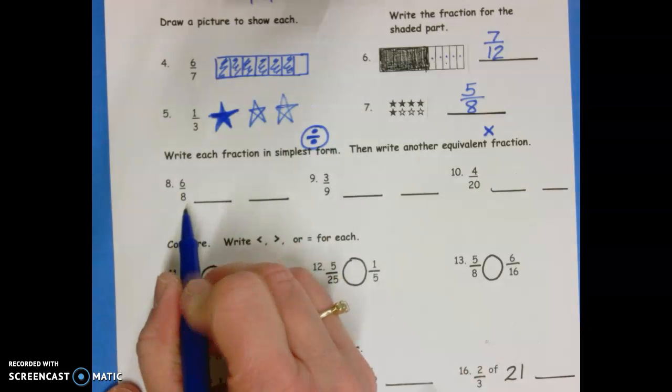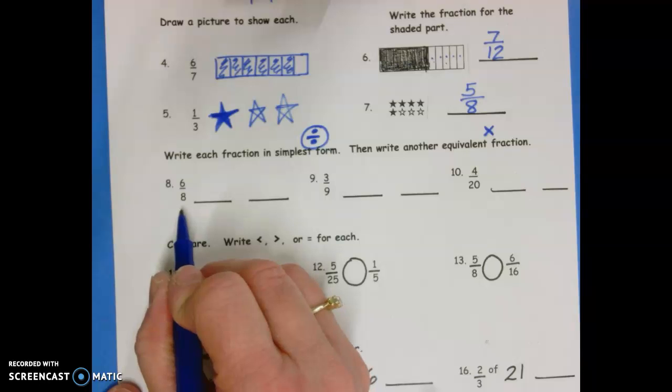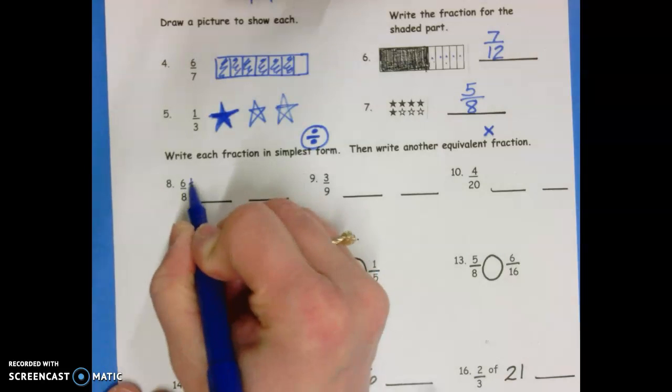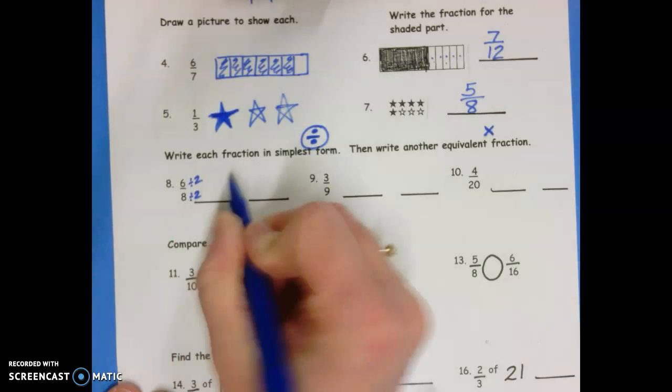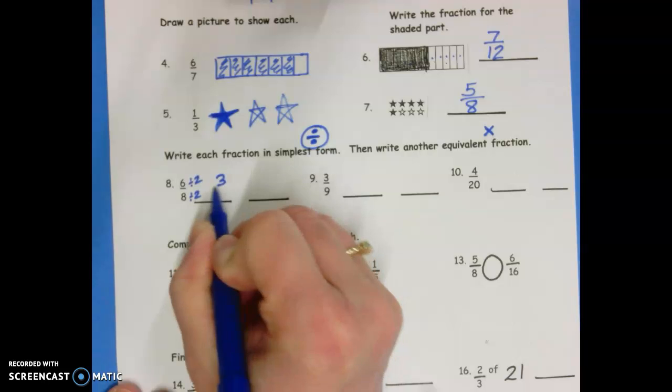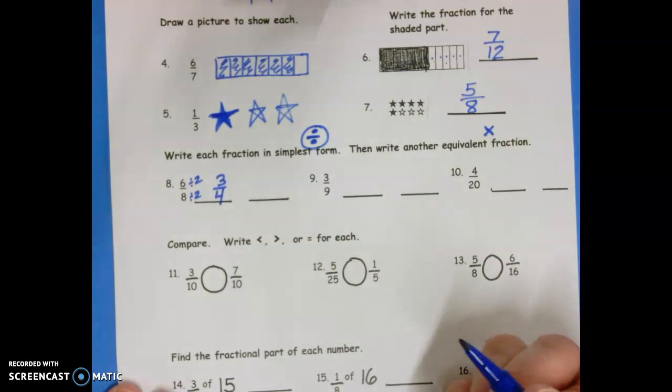6/8. Remember those questions? I think they're so helpful. Does 6 divide out of 8? No. Number 2, are they both even numbers? Yes. I know I can divide by 2. Sometimes I want to check 4. The answer is divide by 2, divide by 2. So the final answer is 3/4. One of those you want to just remember.